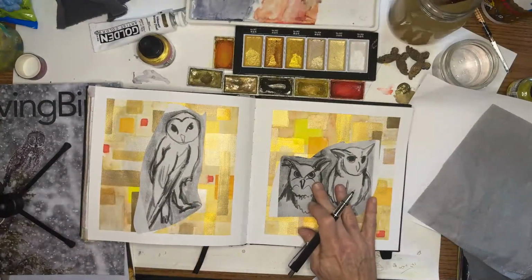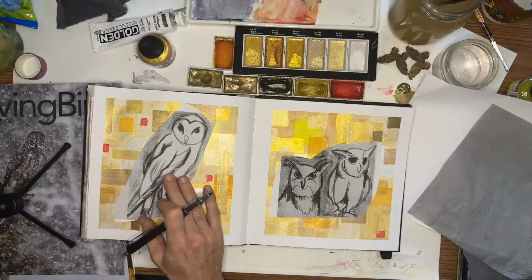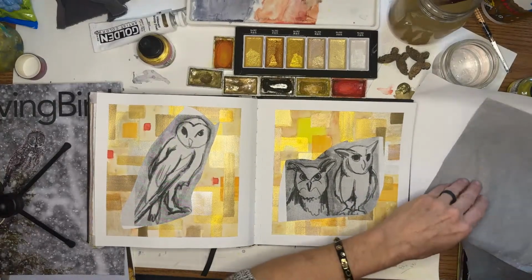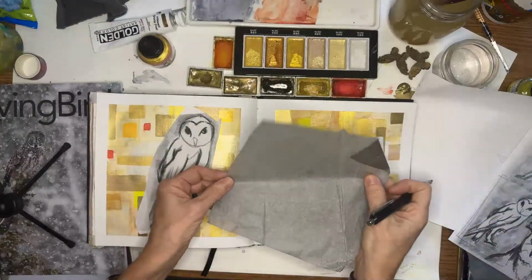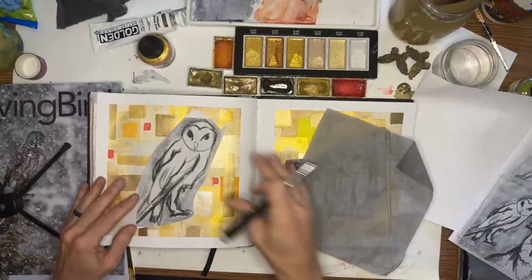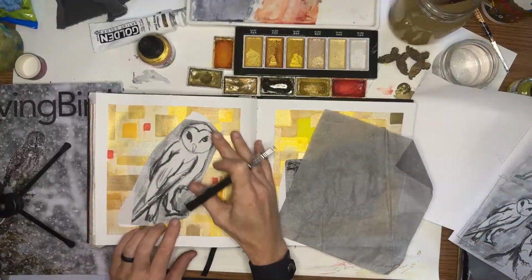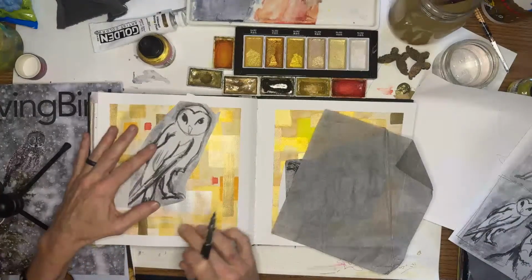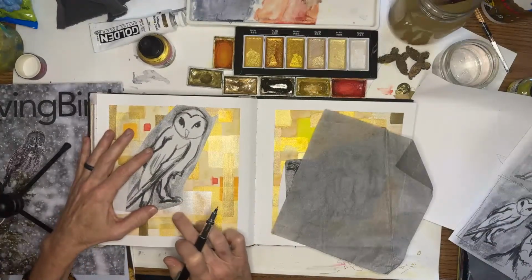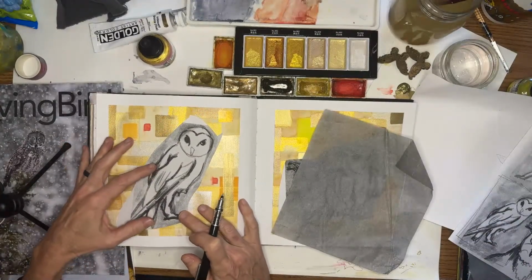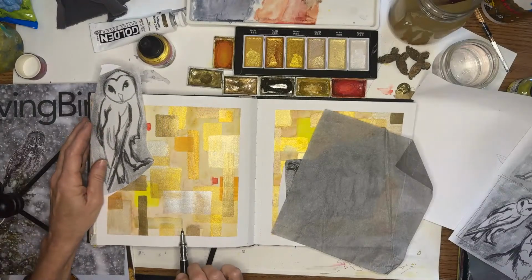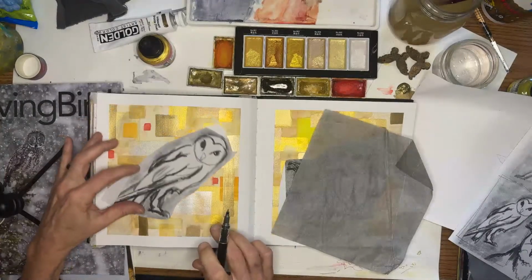And I printed these two guys out here, and I'm going to put them on each page just like that. Okay, so I'm going to get my graphite paper. I'm going to place my owl where I want it. This is his feet right here, and these are feathers. So I kind of want his feet to be more flat. And I could have him sitting on this little square right there.